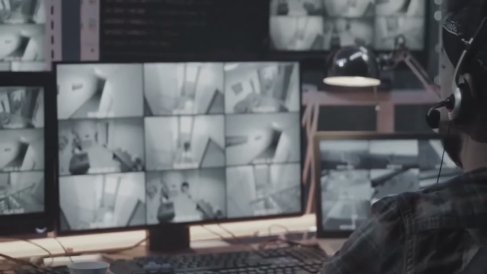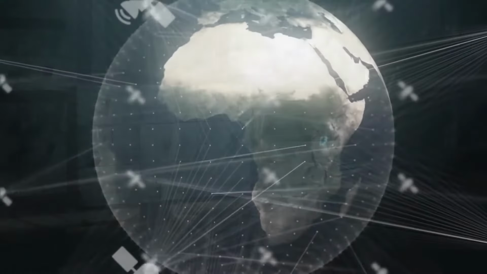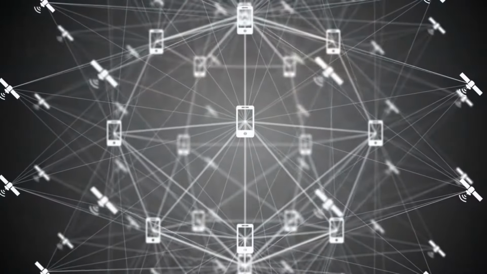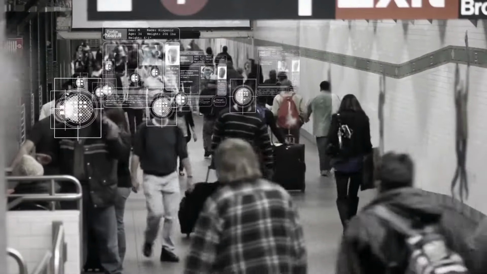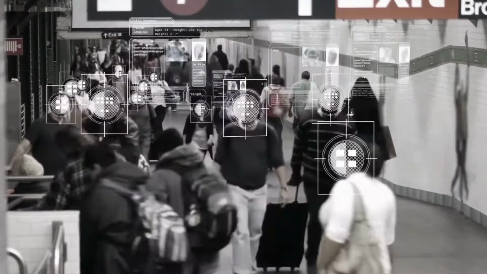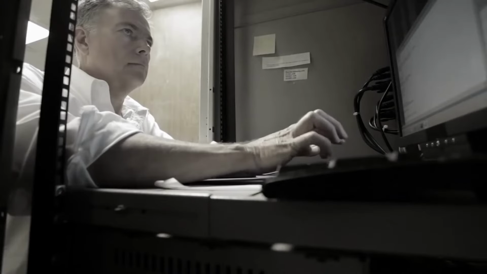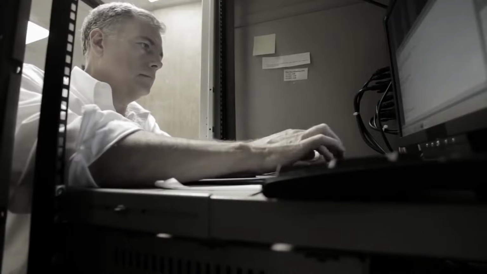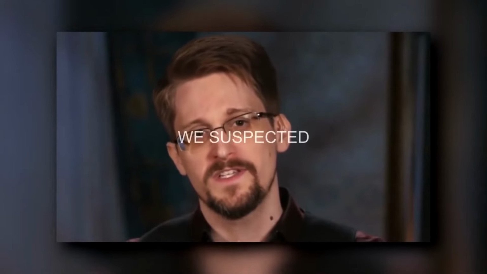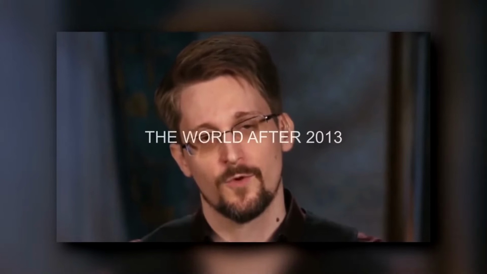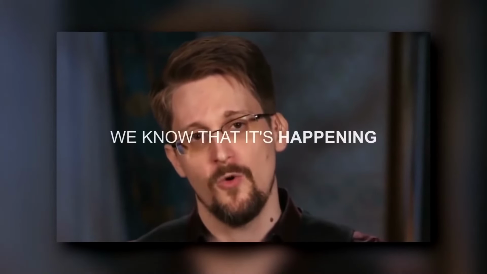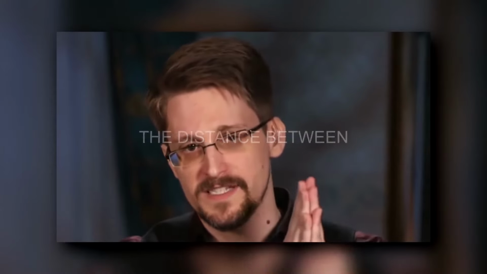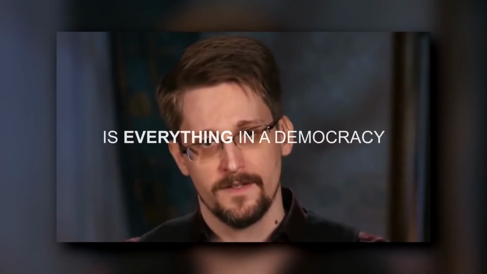Before 2013, if you said there's a system that's watching everything you do, the government is collecting records of every phone call in the United States, even for those people who are not suspected of any crime, it was a conspiracy. Yes, there were some people who believed it was happening. Yes, there were academics who could say this was technically possible. The world of 2013, some suspected that this was happening. The world after 2013, we know that it's happening. The distance between speculation and fact is everything in a democracy.